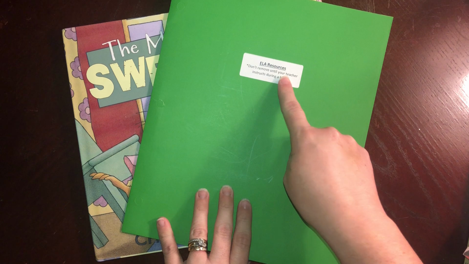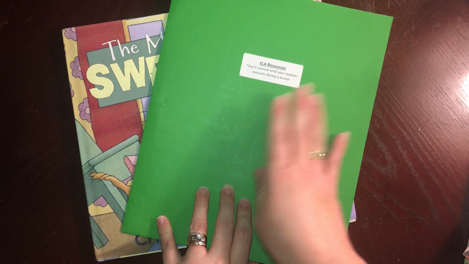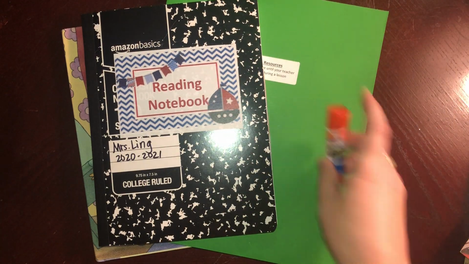For Reading Workshop, you're going to need your Reading Interactive Notebook and your green ELA Resources folder that's inside of your anchor binder. Remember, don't take it out, just make sure you have it. And you can have a pencil and glue stick.